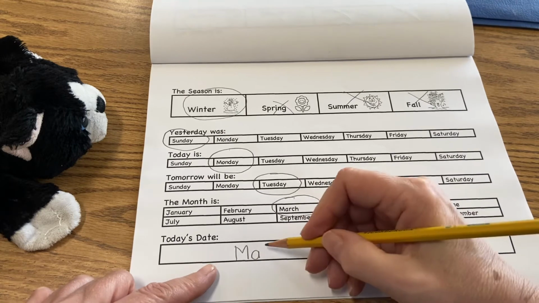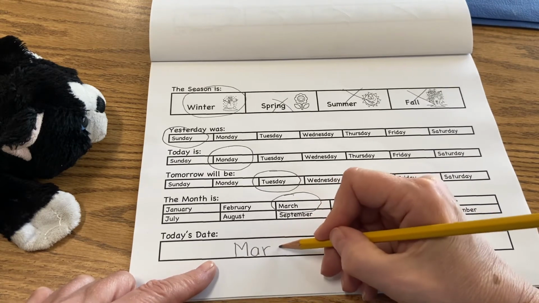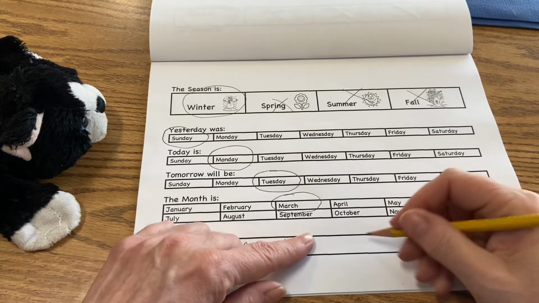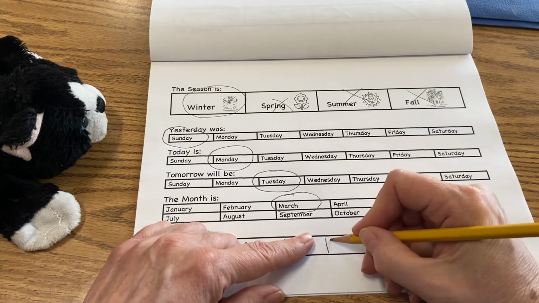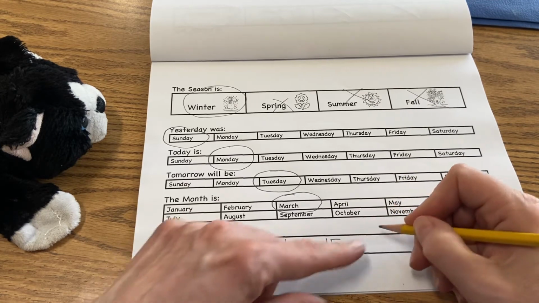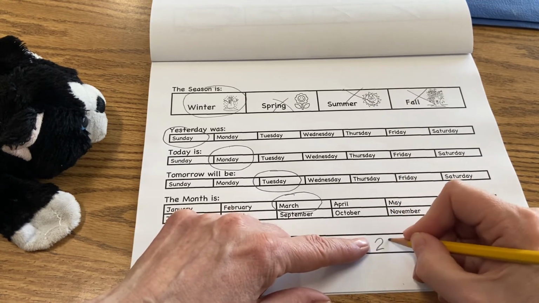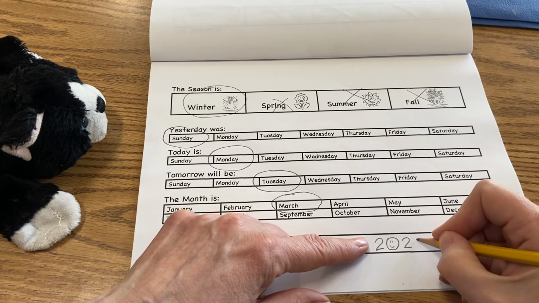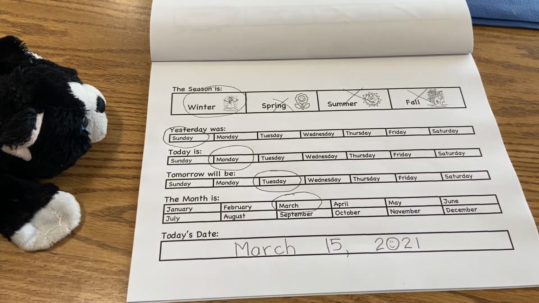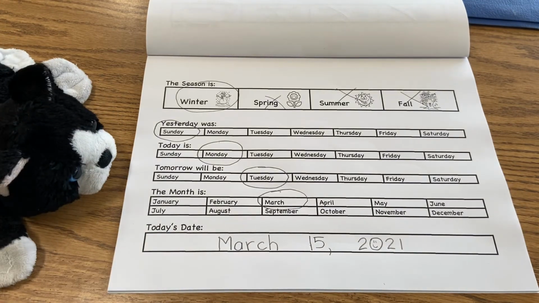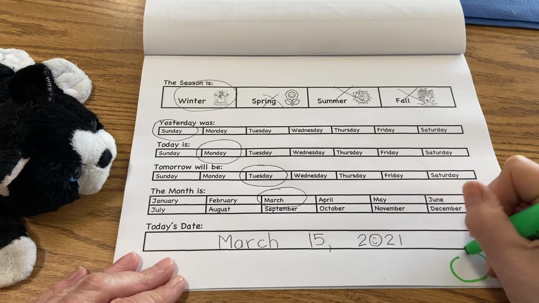capital M-A-R-C-H, March. Put my finger space. 15 is the 1 first, then the 5. 1 first, and the 5, then my comma, and my finger space. 2021. Okay. That's today. So we're in the middle of March now. 2 more days to St. Patrick's Day too.